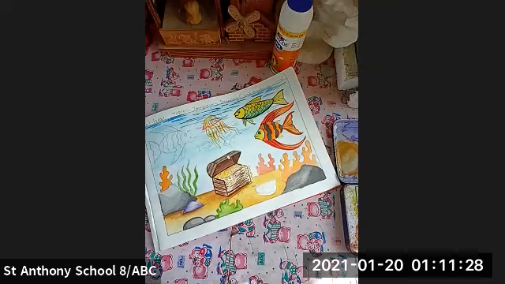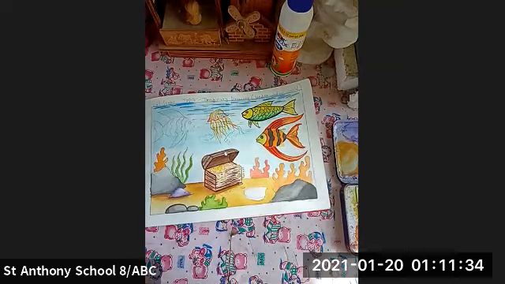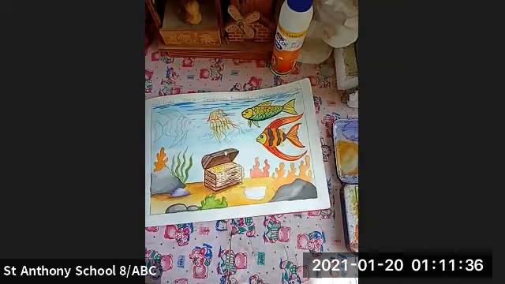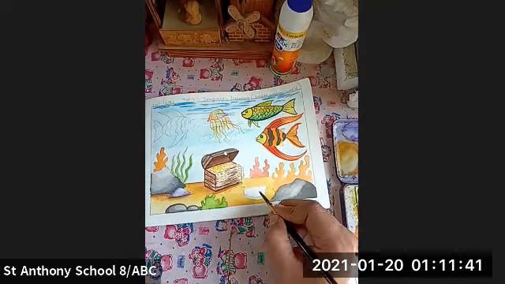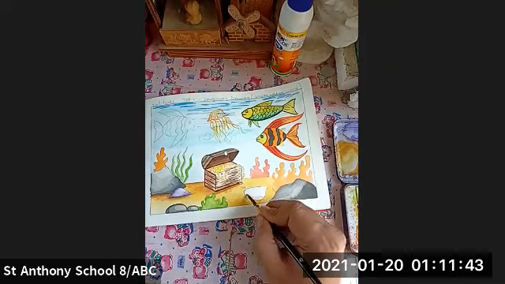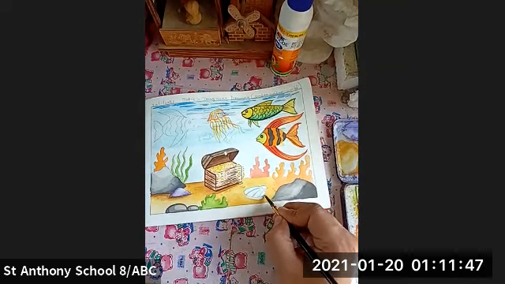Yes, I hope each and everyone have understood this topic. This topic is going to take time, but there are much more details remaining in this. Okay, so this was a small example how to do it. So here you can see there is a shell. So here I'm coloring the shell. Just look at this.